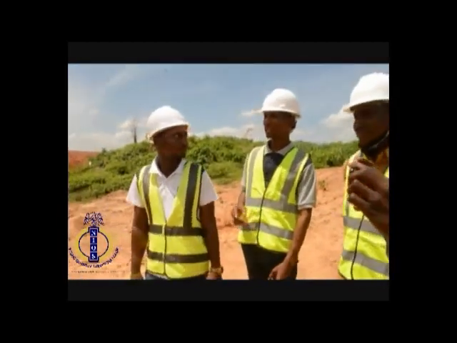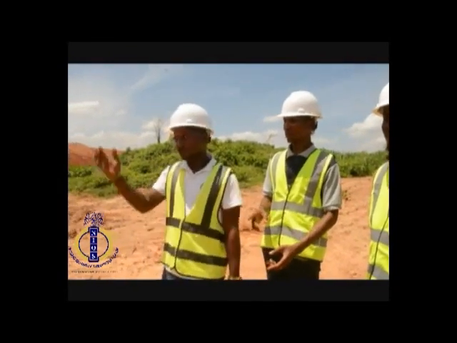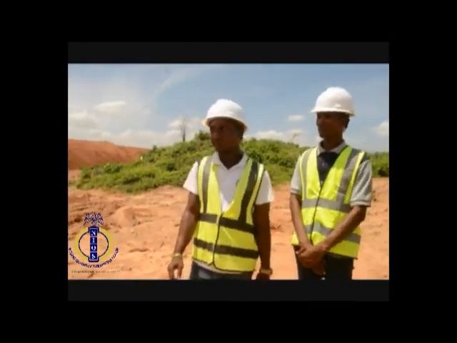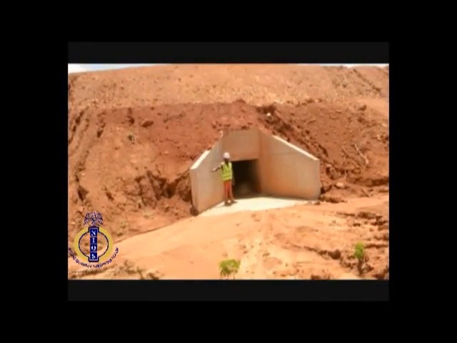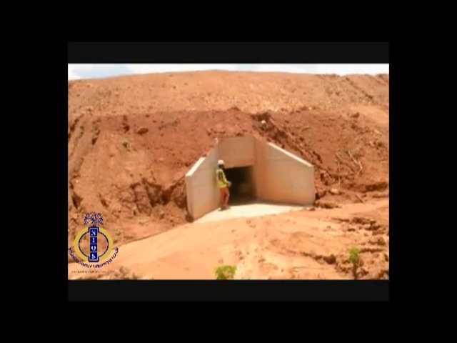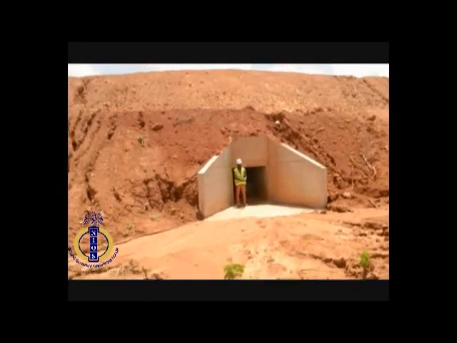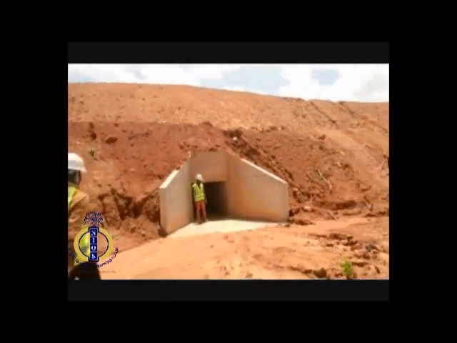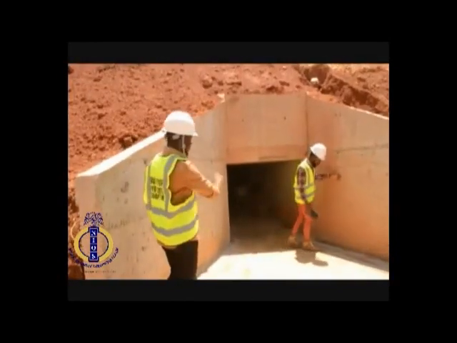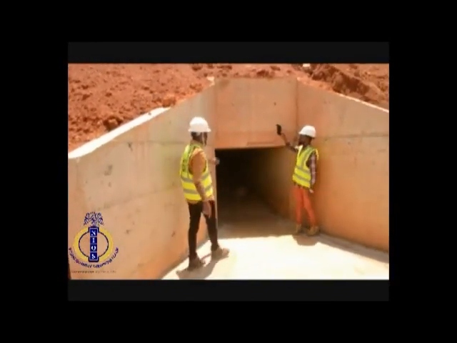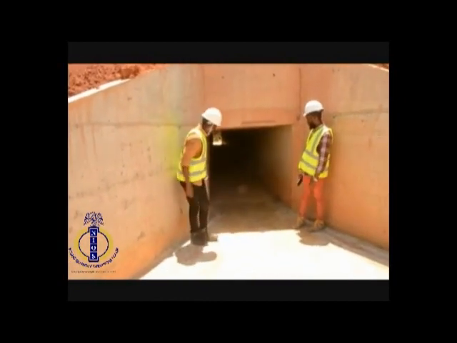You mentioned 2x2 culvert. Are you talking about meters? Yeah, 2 by 2 meter. That is the cross-sectional area, the cross section, not the inside, the outside. 2 by 2 meter by 2 meter. Okay. The headboard. Yeah.